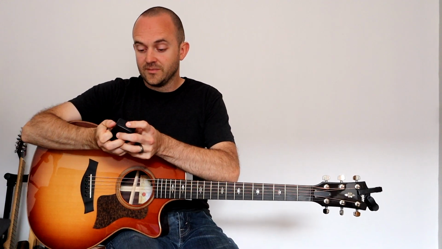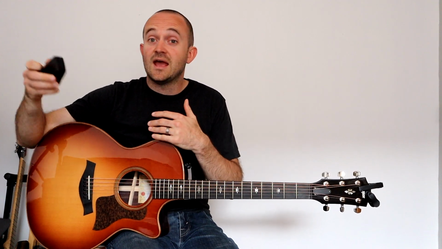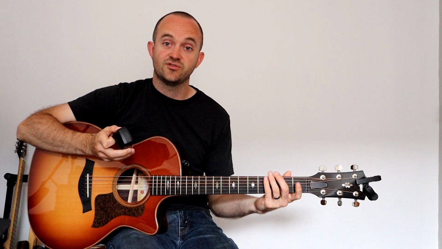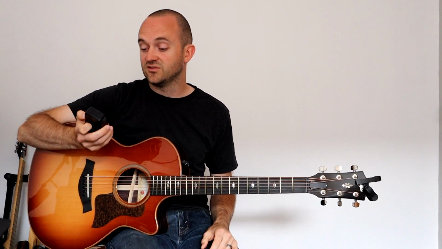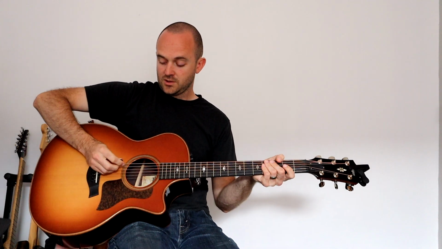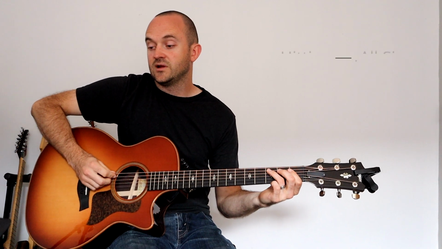Here's 120 on the metronome so you can hear what it sounds like. But please, build up to 120 and beyond on this. It will only help you, especially where we're using all the strings, all the fingers. This is good stuff. Here we go. 120. 1, 2, 1, 2, ready and play.